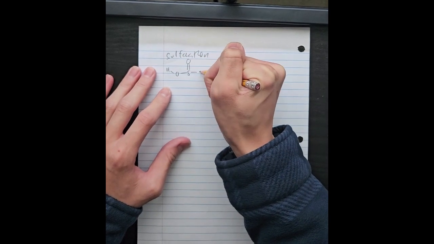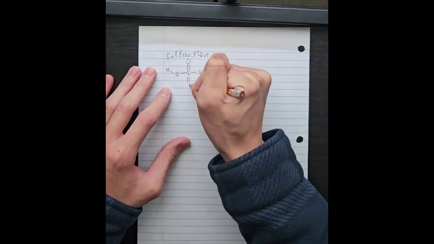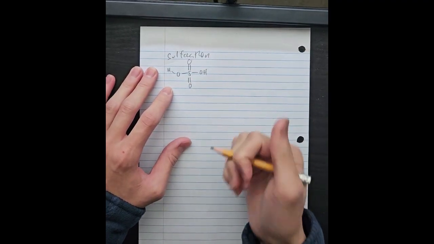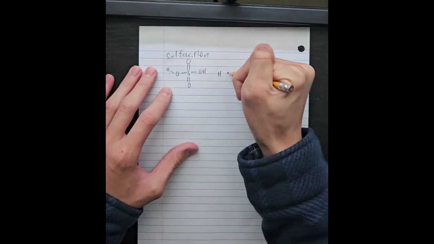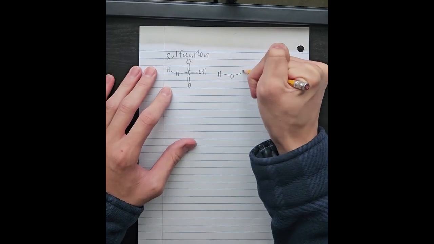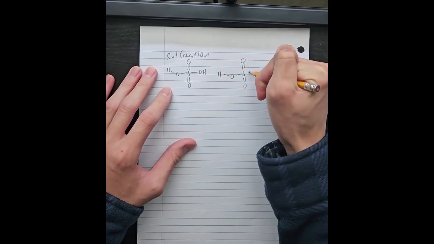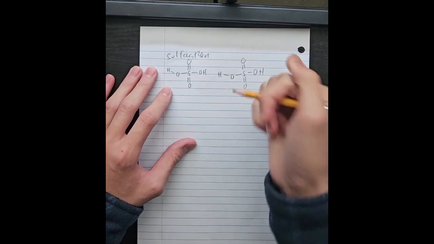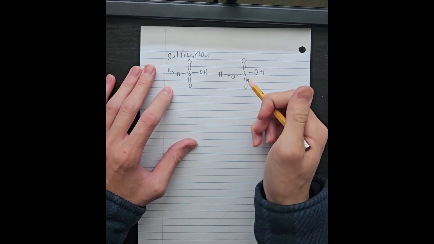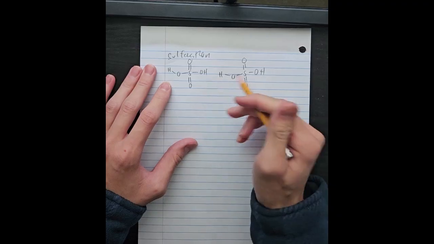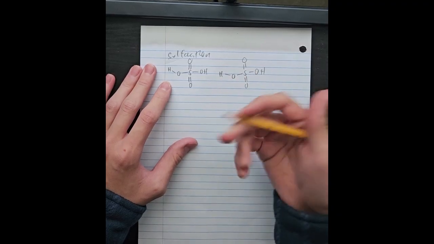So we got one sulfuric acid, we got a second molecule of acid. It doesn't have to be sulfuric acid for the one that's doing the protonating, it just has to be equal or stronger.